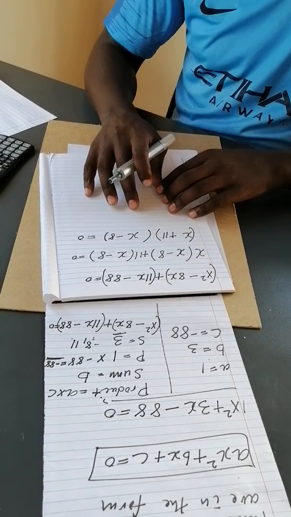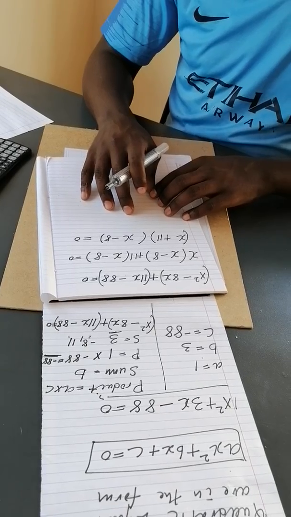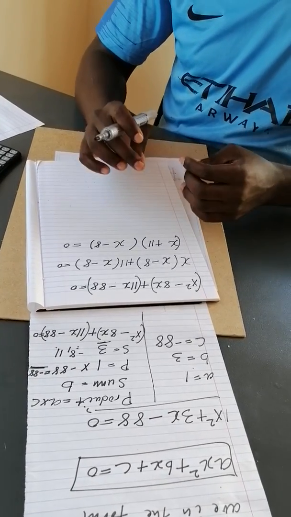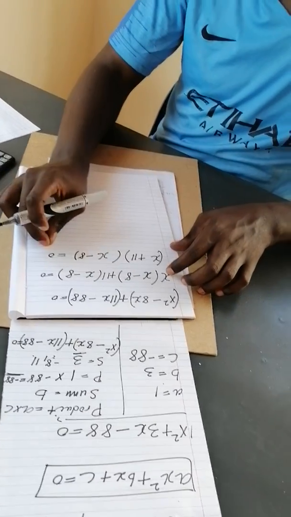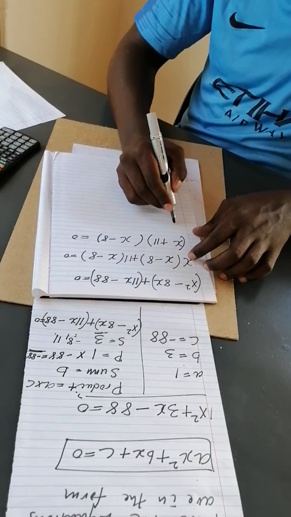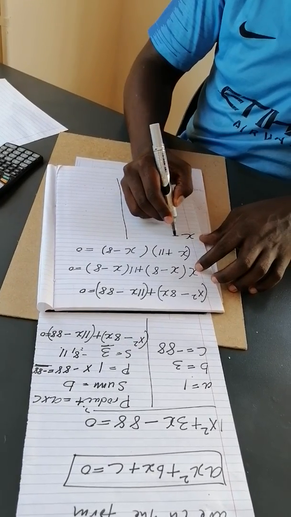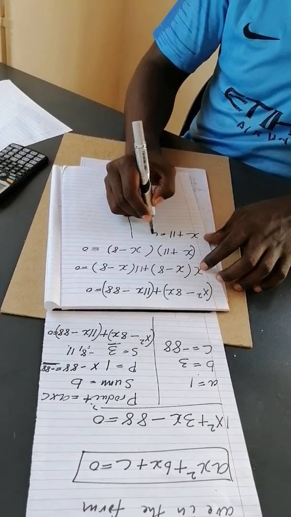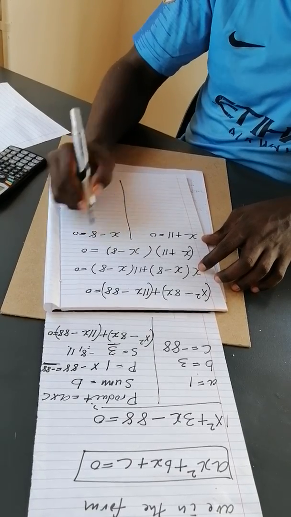So we have factorized, but we haven't solved the equation. Solving the equation is going to be very easy because you take each binomial, equate it to 0, and solve respectively. So let's take the first one, which is x plus 11 equals 0. And the other one is x minus 8 equals 0.